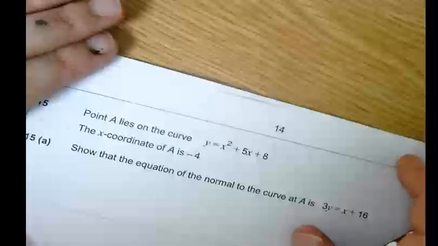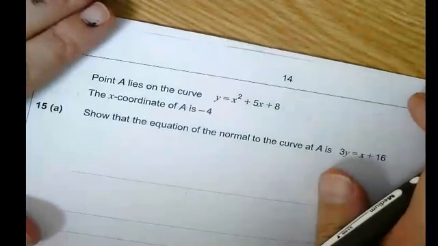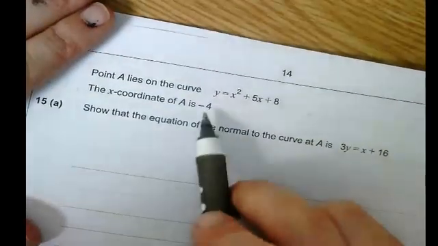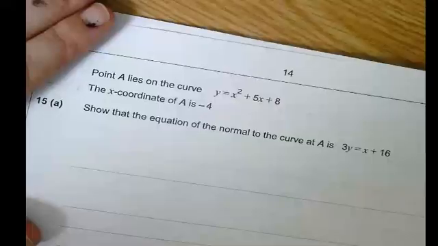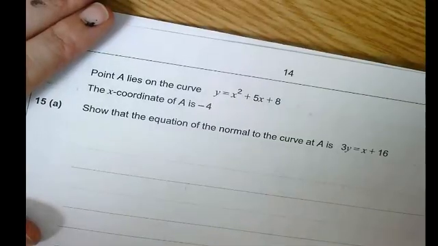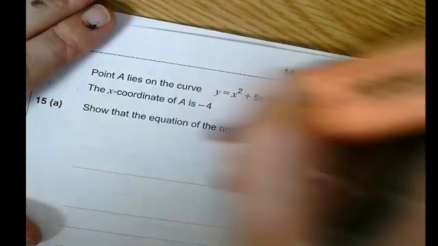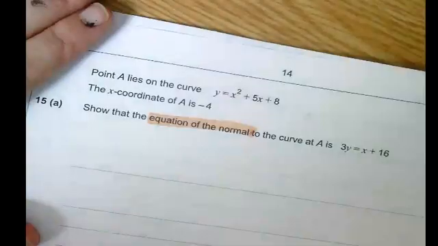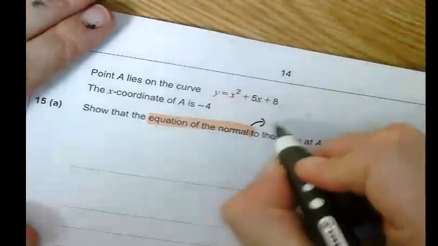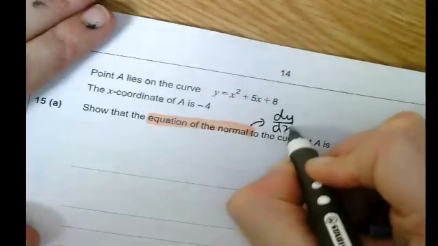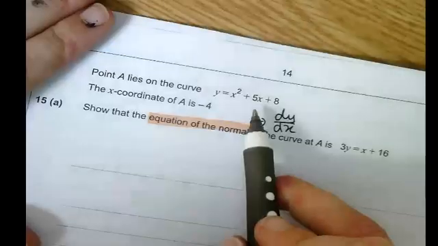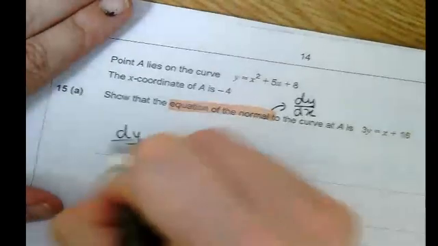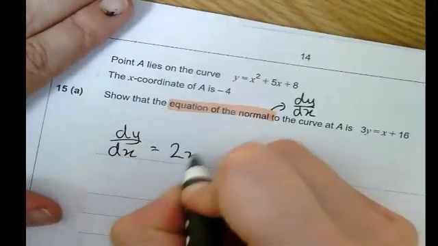15. Point A lies on the curve y equals x squared plus 5x plus 8. The x-coordinate of A is negative 4. Show that the equation of the normal to the curve is 3y equals x plus 16. Equation of a normal is very much making me think of differentiating. So I'm going to start by differentiating. So dy by dx would be 2x plus 5.